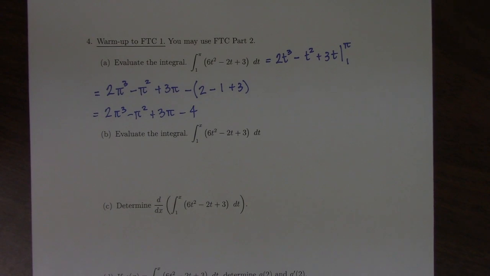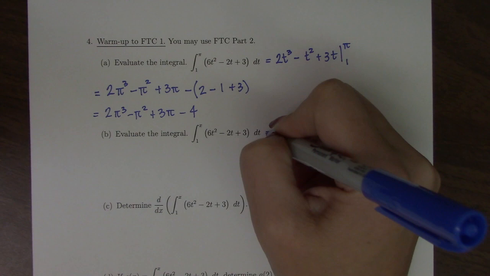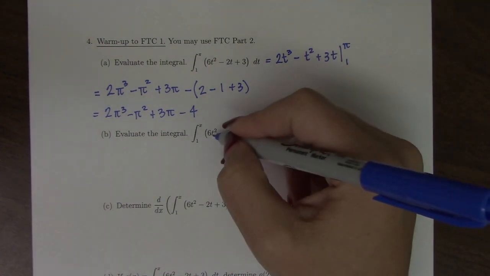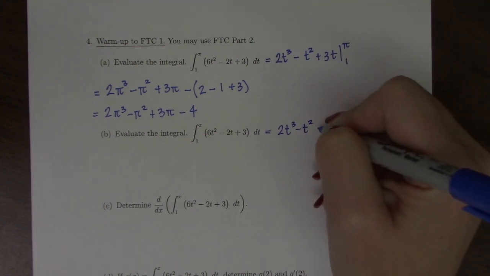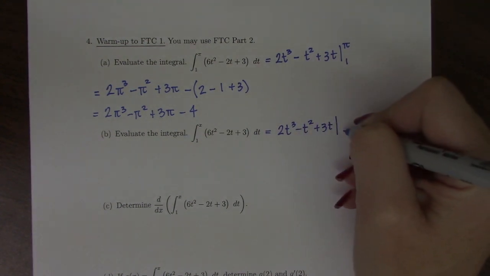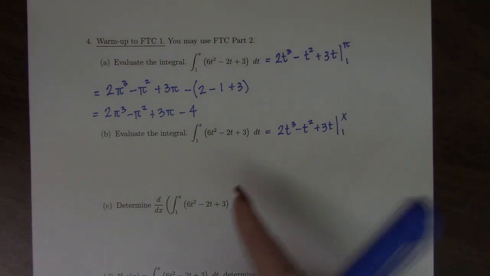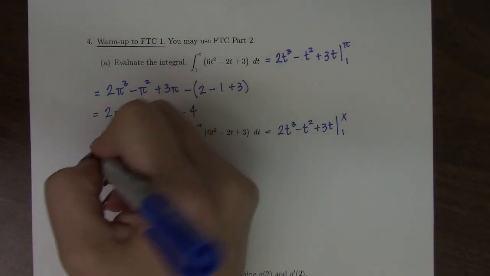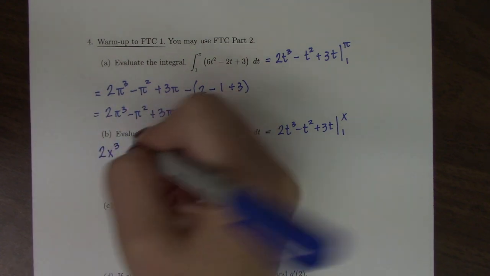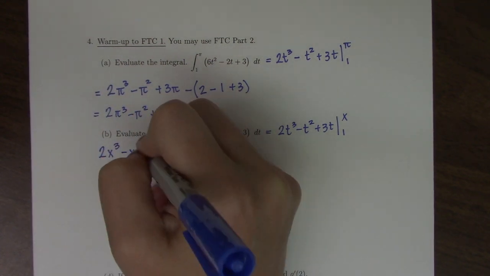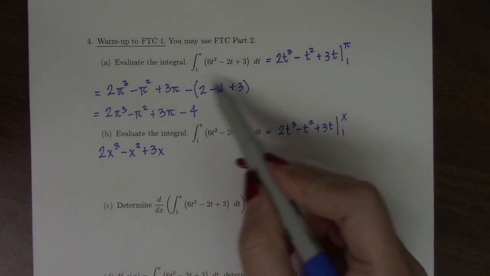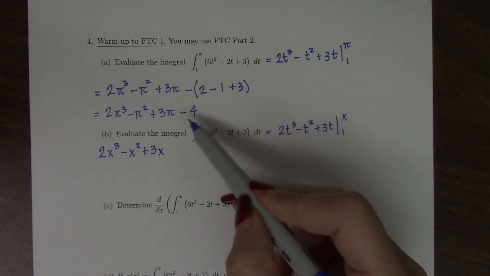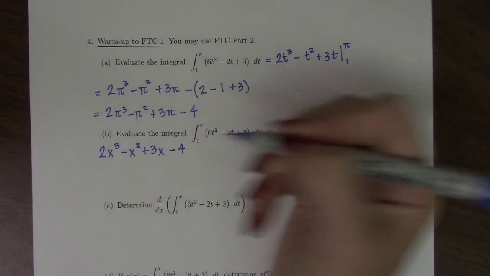To evaluate the integral from 1 to x, well, once again, this is a power rule problem. So it's the same expression inside, so I'm going to get the same antiderivative as I got in part A. But now I'm evaluating it from 1 to x. So I'm going to plug x in first, and we get 2x cubed minus x squared plus 3x. And we already saw in the previous problem that when I plugged in 1, it turned out to be 4, so I'm still going to have my minus 4.